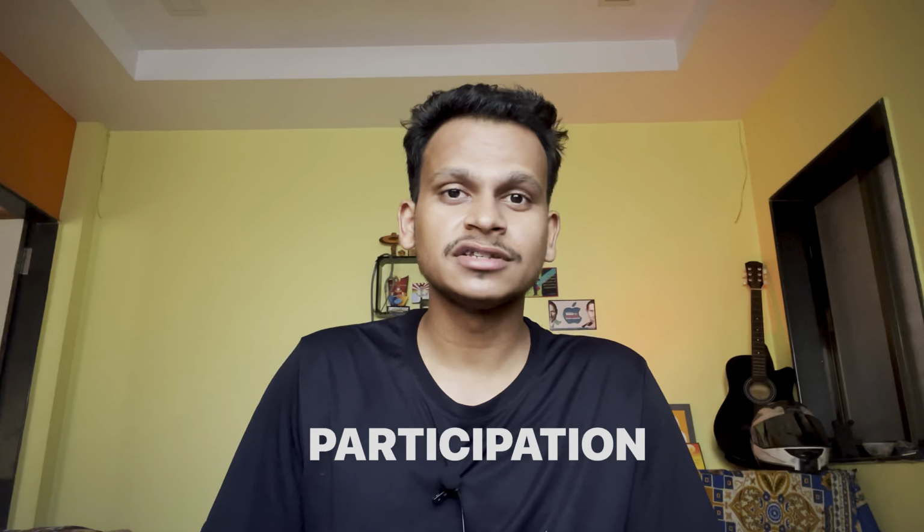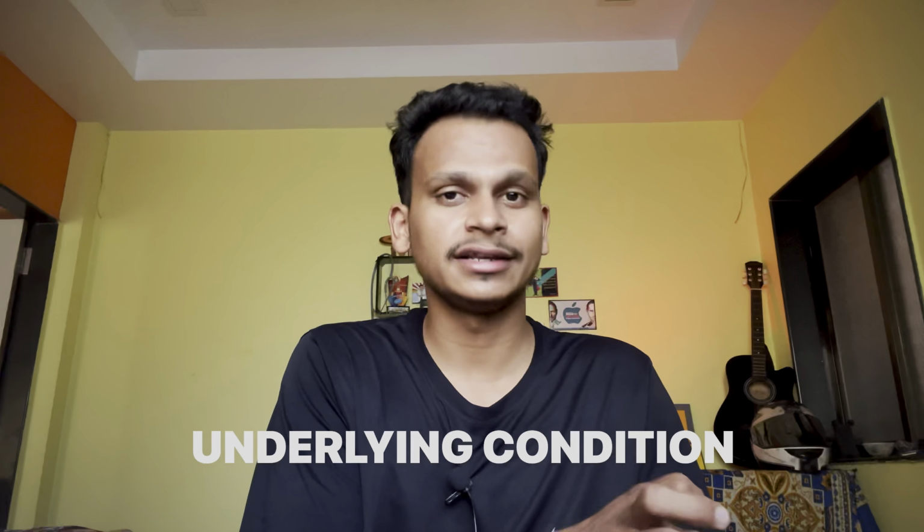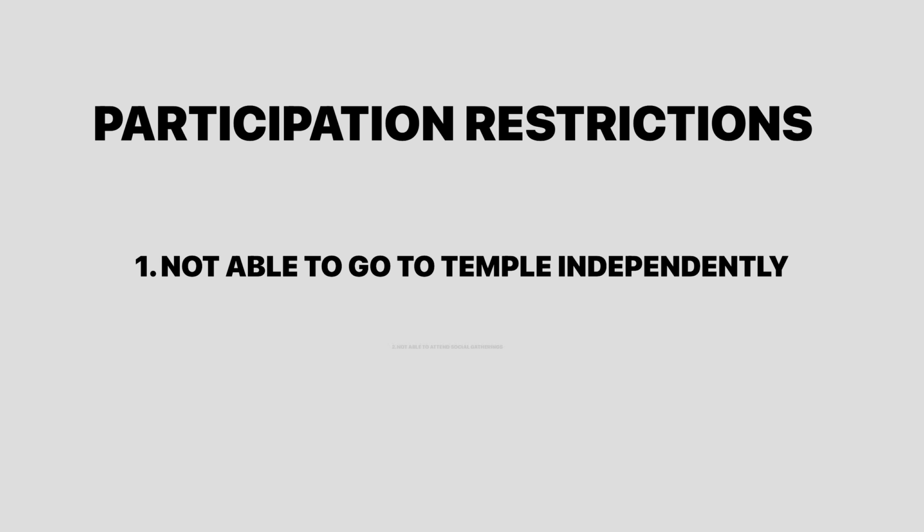Talking about participation restrictions, what all participations are restricted due to his underlying condition. For example, if a patient is an old man and he has sustained a stroke, then what all participations will be restricted? If he is going to a temple, then he will not be able to go to the temple independently. So that is one of his participation restrictions. Also, he will not be able to attend a social gathering. All this will be his participation restriction. So activity limitations and participation restrictions are easy. You just have to think logically.